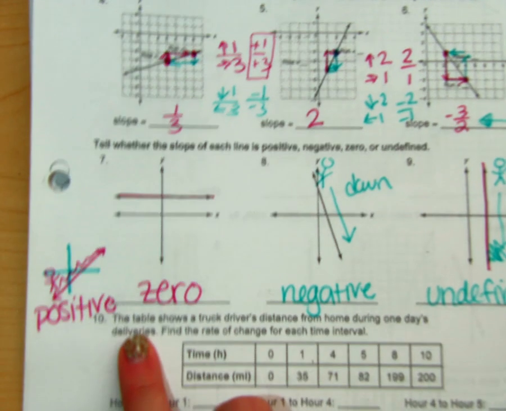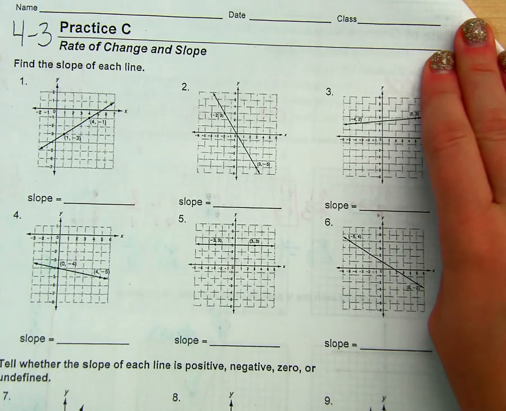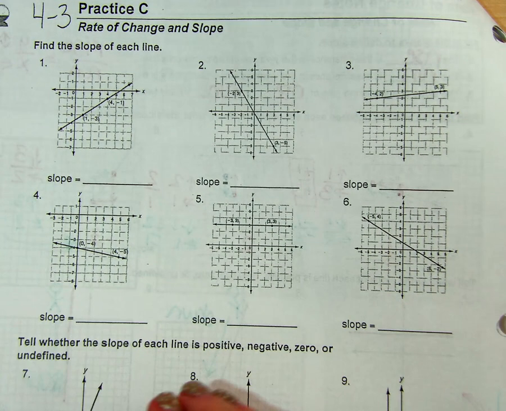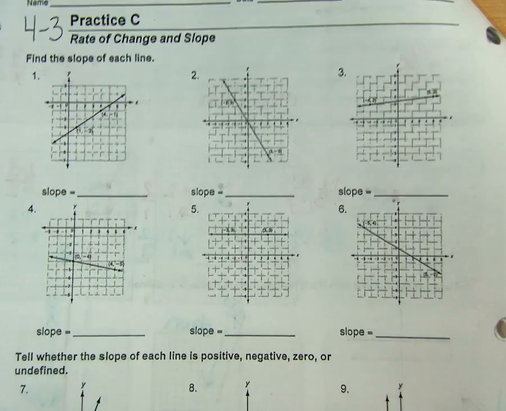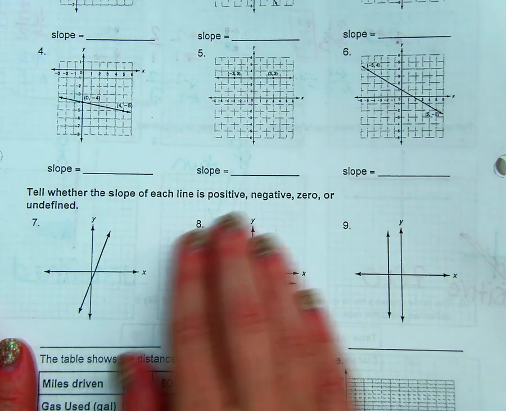We have a zero slope right here. So what I want you to do is flip the page and try counting these slopes. Remember, pick a point. Can you go up, down? Can you go left, right? And then I want you to come down here and identify the slope. Is it positive, negative, zero, or undefined?